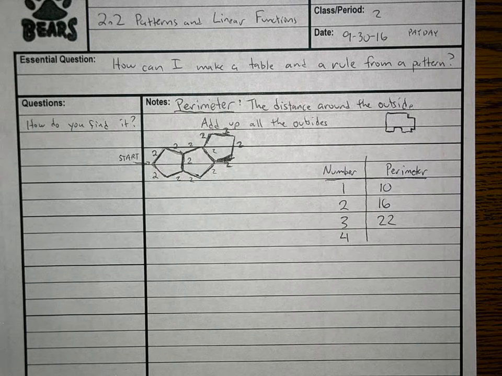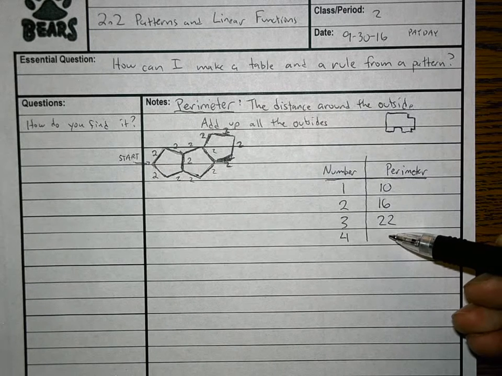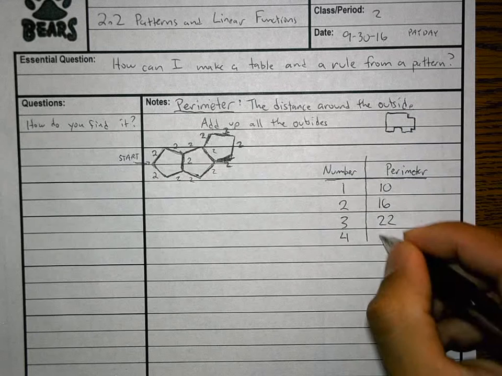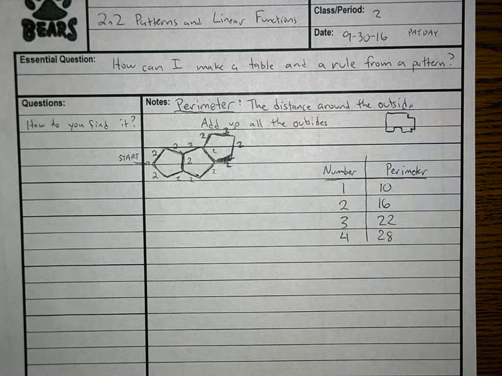Can you figure out what this value is going to be without looking or drawing a picture? Can you now figure it out from just looking at the table? If you can, tell me out loud what it is going to be. 28. Agreed.